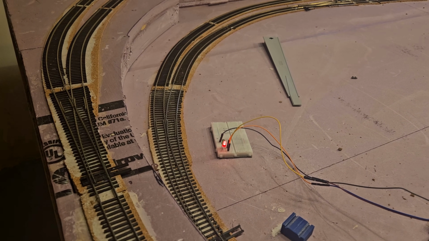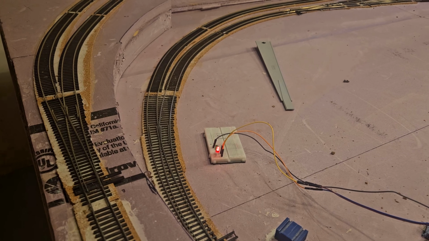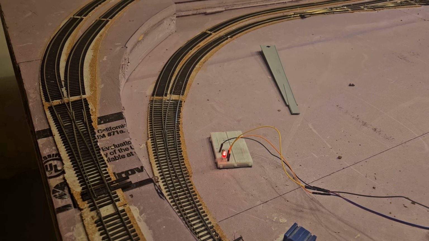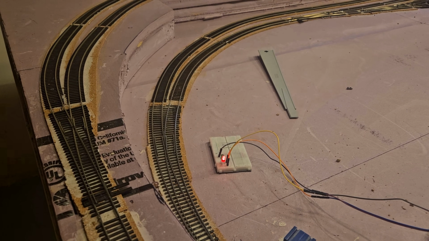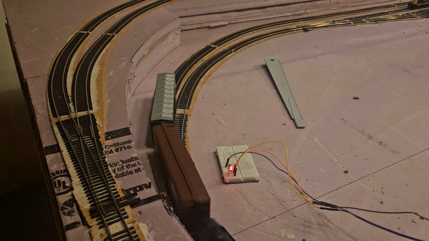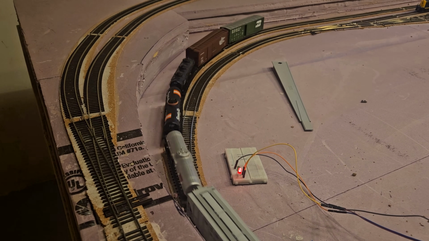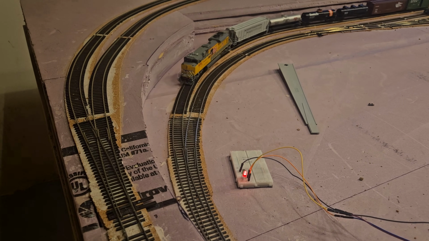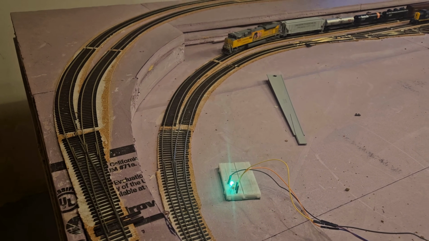And as it comes back around, when it leaves the block, and it takes just a second or two after that, it goes back to green.